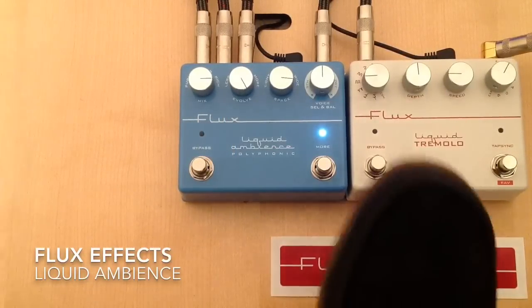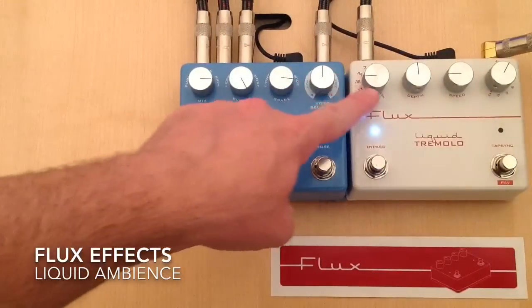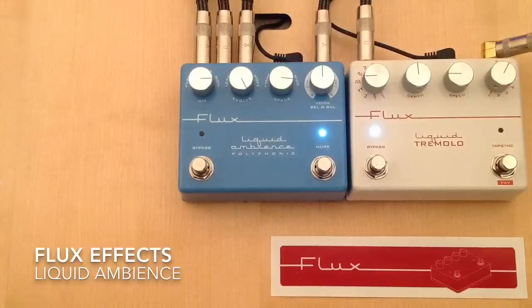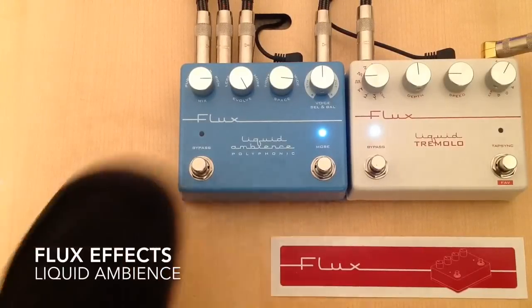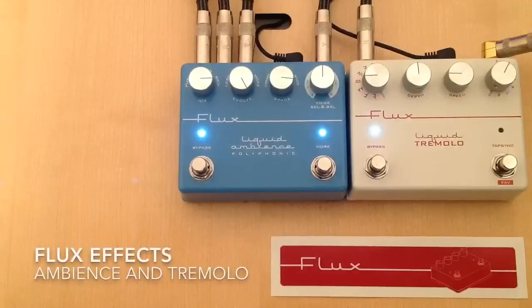So here is the tremolo, and I have chosen a really cool waveform for it, and tapped in a speed, and here is just how that sounds. I'm going to turn on a delay and do some volume swells in this mode with the tremolo on as well.